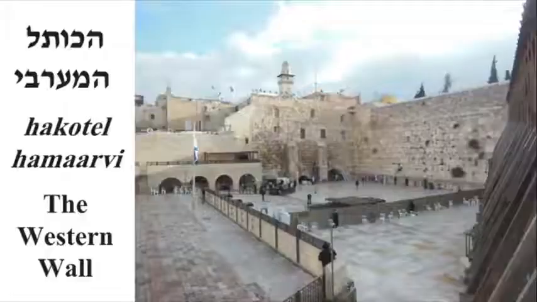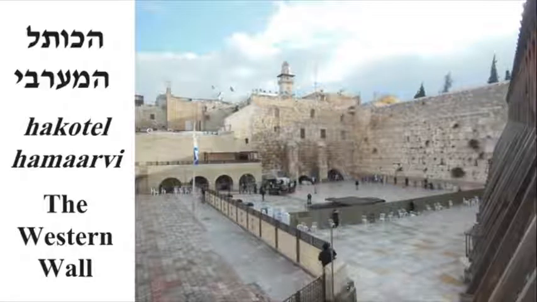complex. The part down below is what we see here. This is a wall that holds up that. This is what they call the Western Wall. A lot of people, the Jews call it the kotel, the wall. Okay.